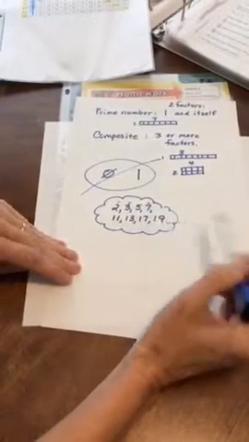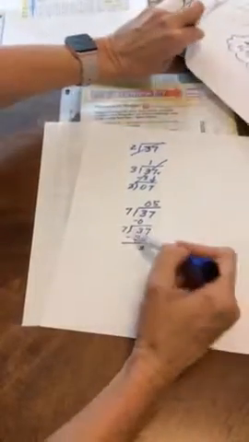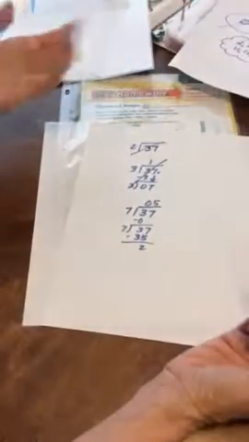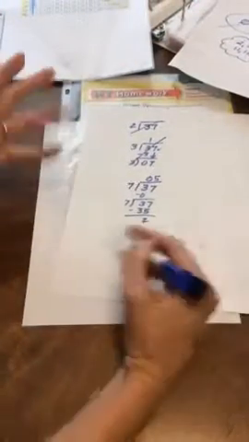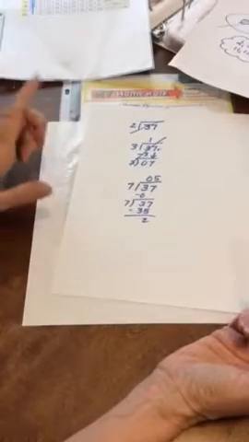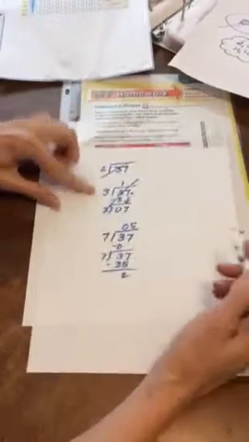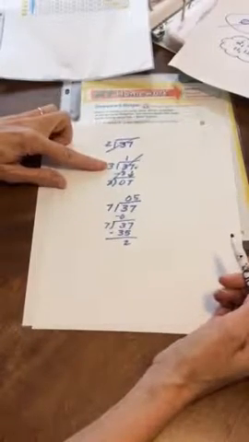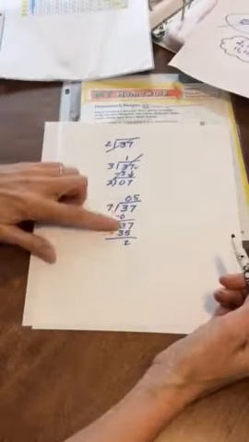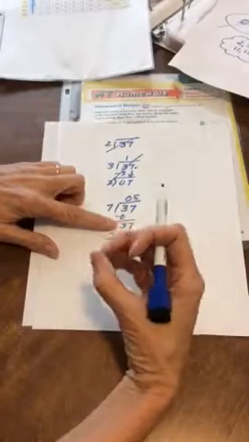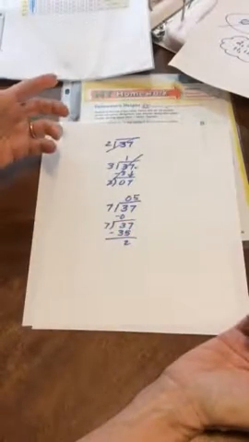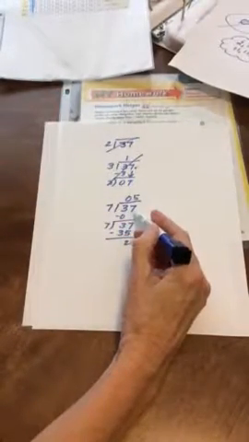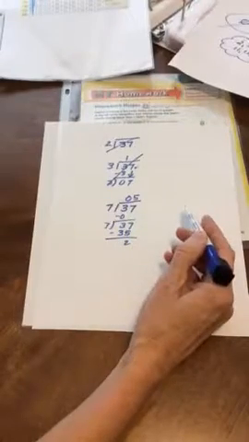I'm using those lower prime numbers to see if I can determine if this is a bigger prime number. I can't do 8 if I couldn't do 2. I can't do 9 if I didn't do 3. I can't do 10. It's not even with a 0 at the end. 11. Well, the closest thing I could get would be 33 and then 44, so that doesn't work.